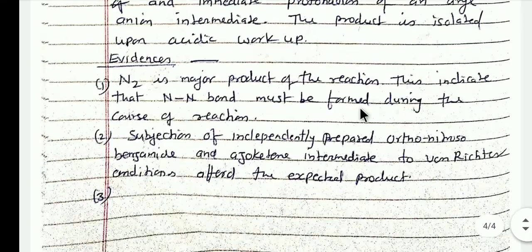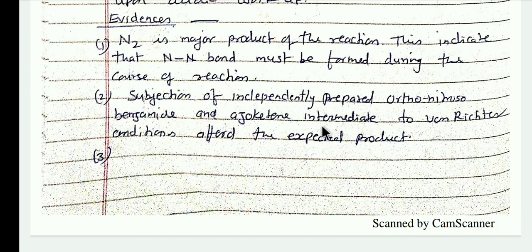So this evidence supports the mechanism of the von Richter rearrangement.